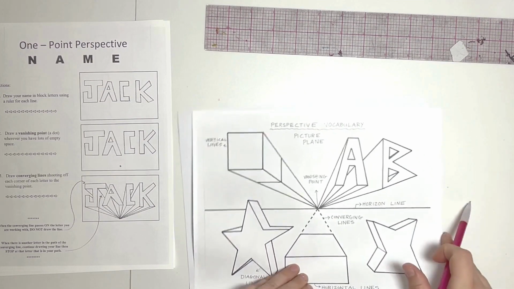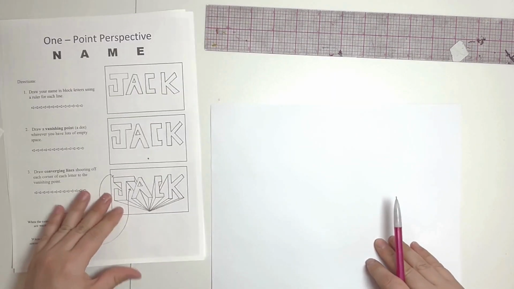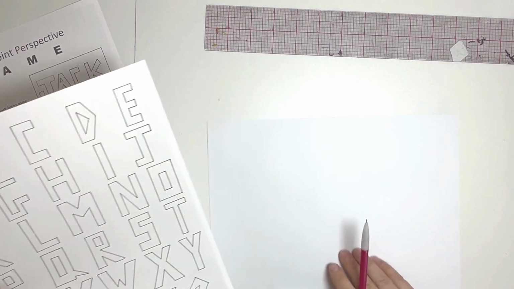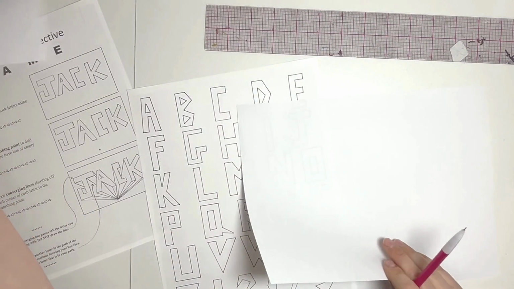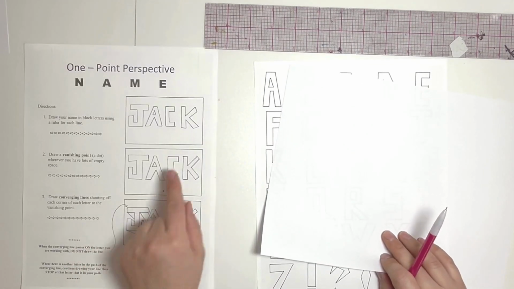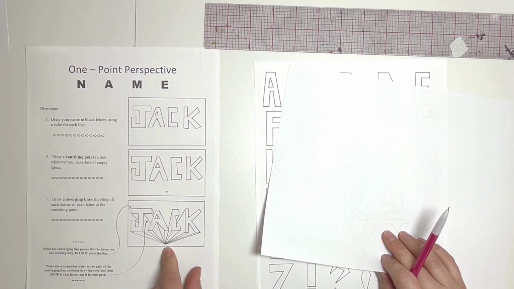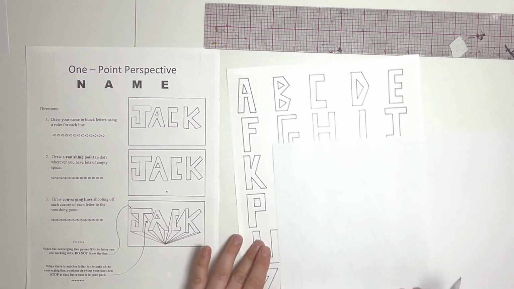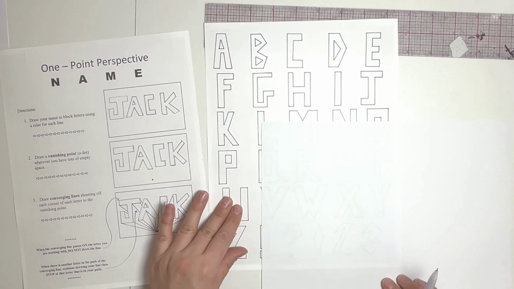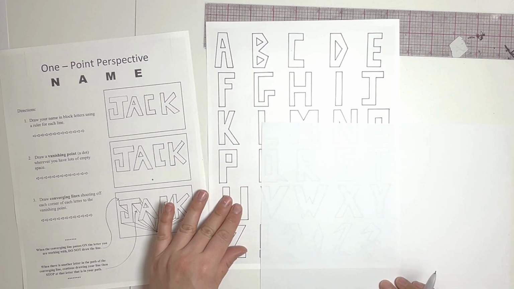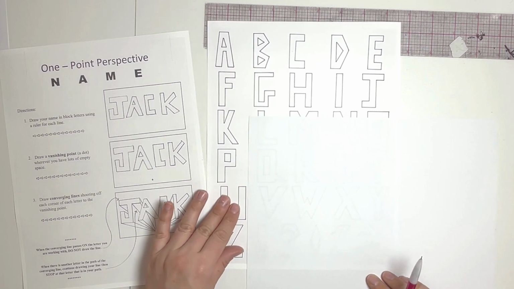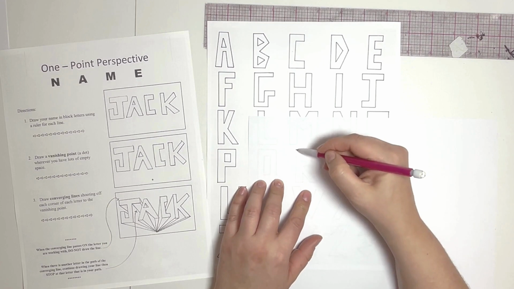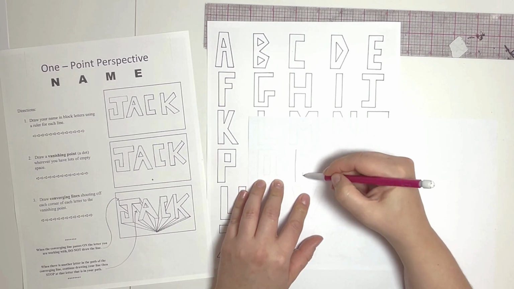So what you're gonna do is you're going to trace your name with the template. So I'm gonna give everyone a template. We're doing block letters so that we can do our vanishing point. So you're gonna do your first name, and this should be in your sketchbook. So you're gonna do your first and last name. Think about how many letters you have, how big it needs to be. And I'm just gonna trace.